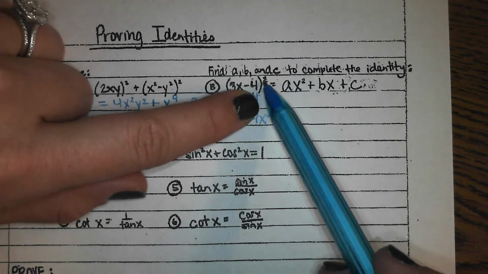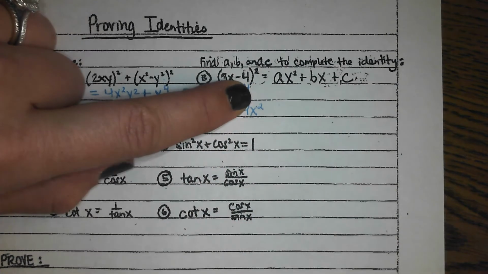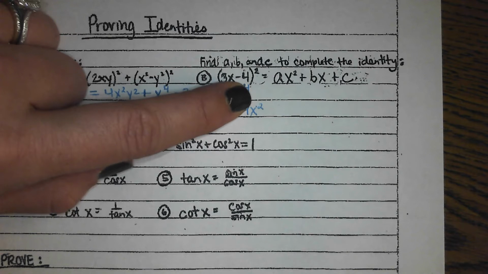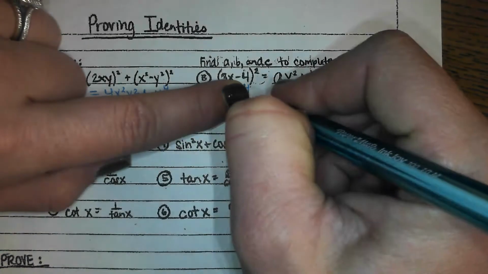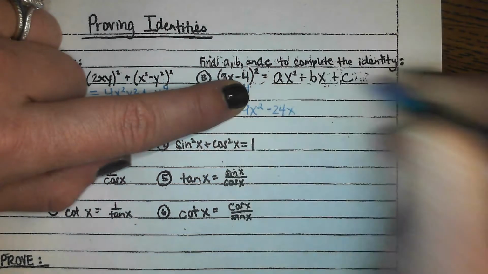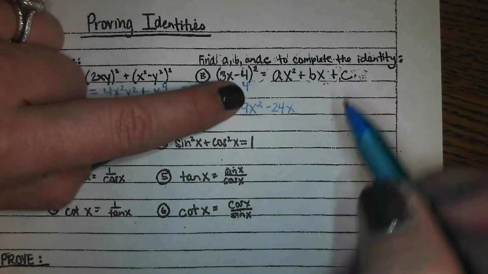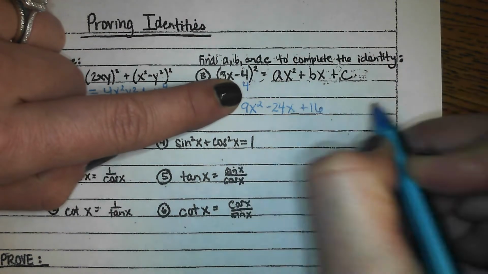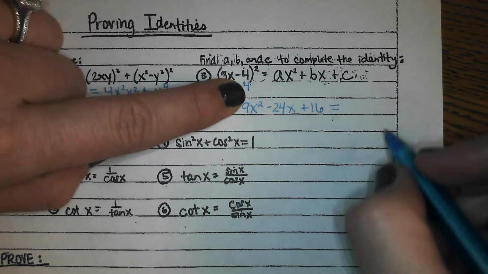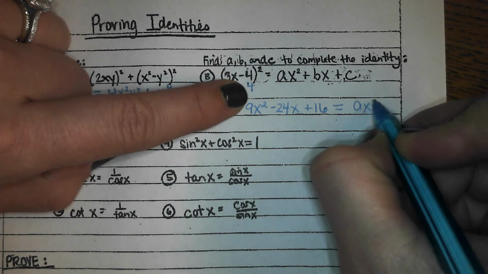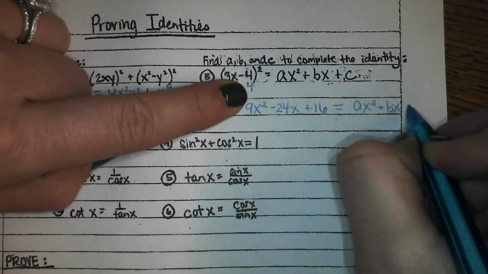My outer, negative 4 times 3x, will be negative 12x. My inner will also be 3x times negative 4, which is another negative 12x, and negative 12 with a negative 12 is negative 24x. And then negative 4 times negative 4 is plus 16. So my left side is simplified, and really I can't do anything with my right side.